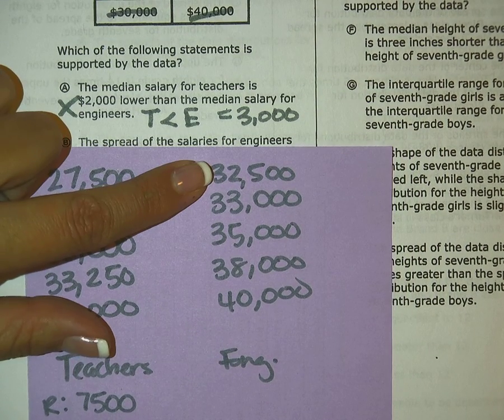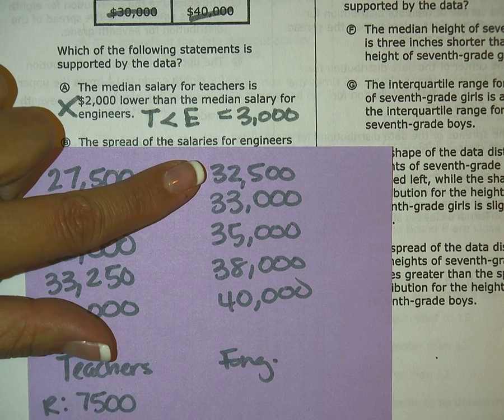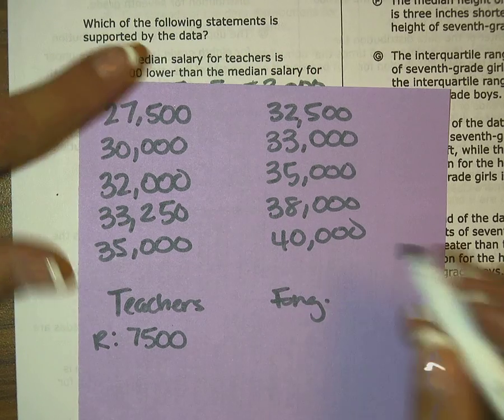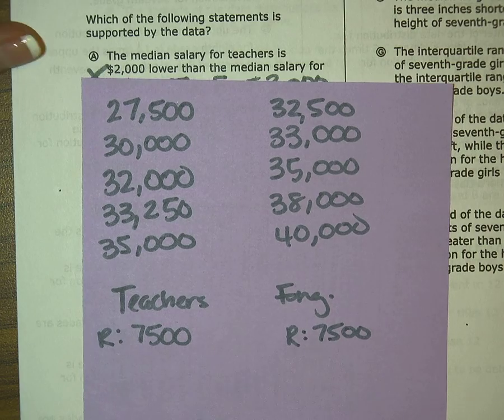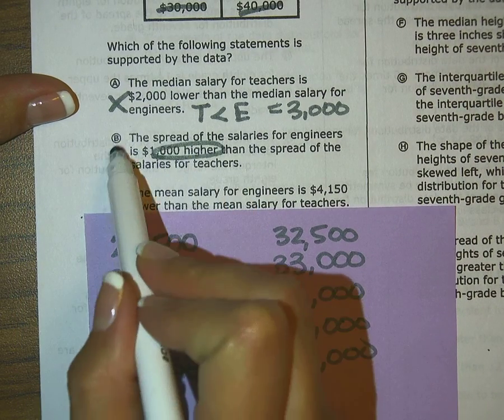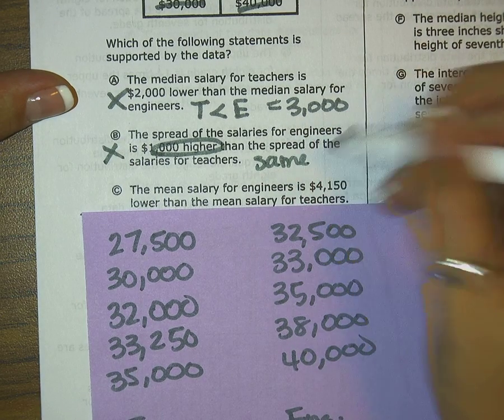My lowest number and highest number subtracted: 40,000 minus 32,500. That's equal to 7,500. So my range or spread for both are exactly the same. So let's read this. It's saying it's $1,000 higher. That's not true because it's equal. And I might just write same.